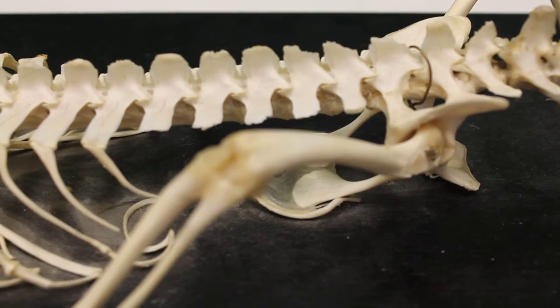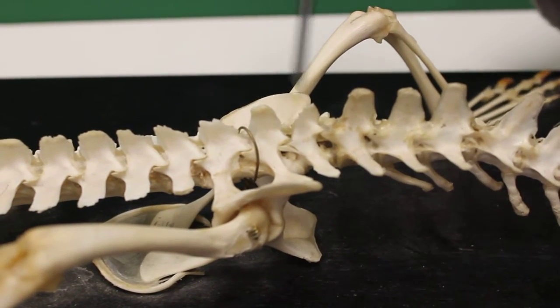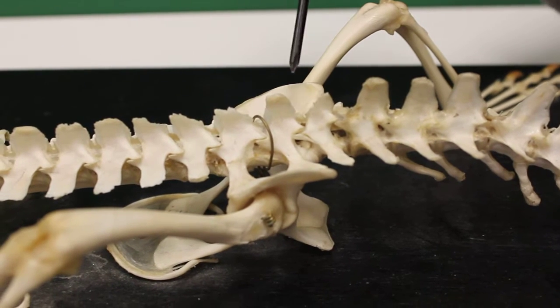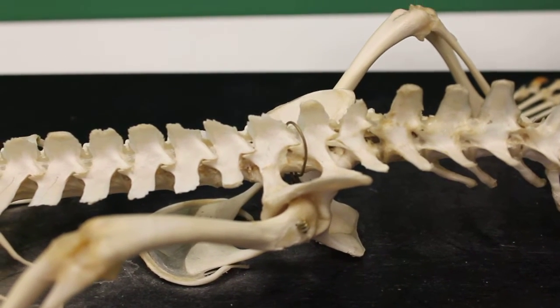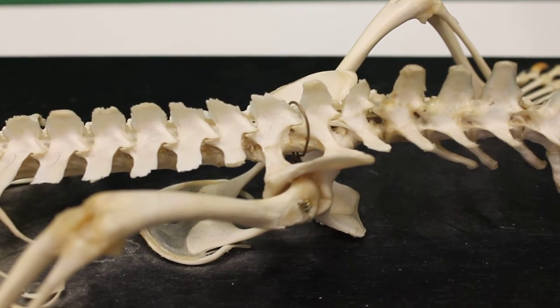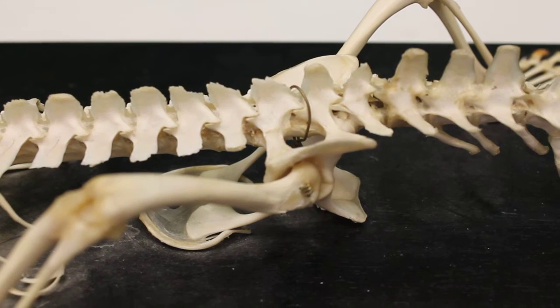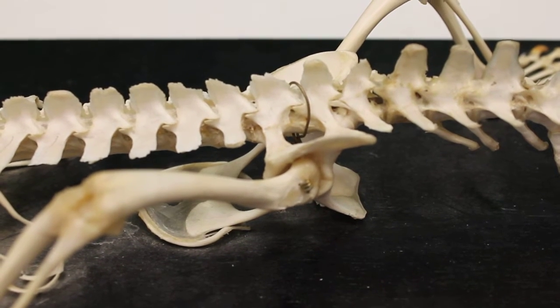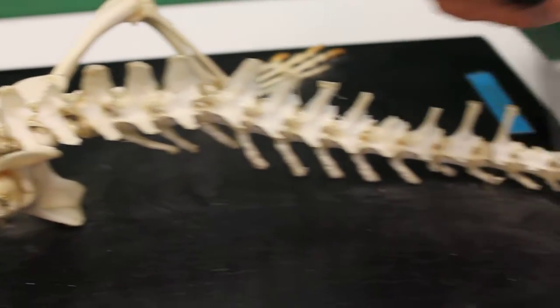And then if we move along to the next region, we've got 2 sacral vertebrae, and this is the region that the pelvic girdle is well and truly attached to. It's quite different from the pectoral girdle, which is only sort of slung there in muscles, but the pelvic girdle is firmly attached onto the sacral vertebrae. And then following that, we can have as many as 60 caudal vertebrae, which are obviously tail vertebrae.